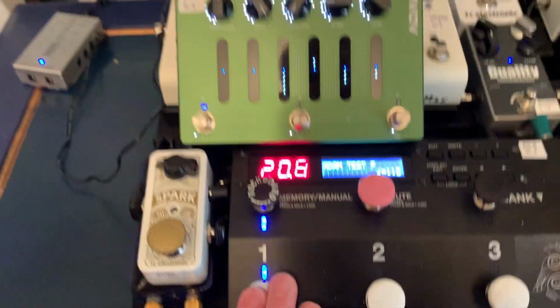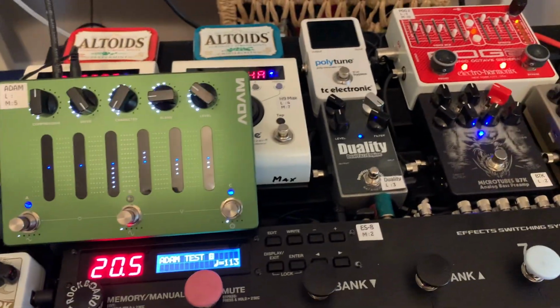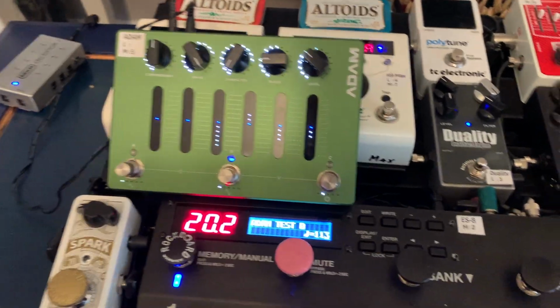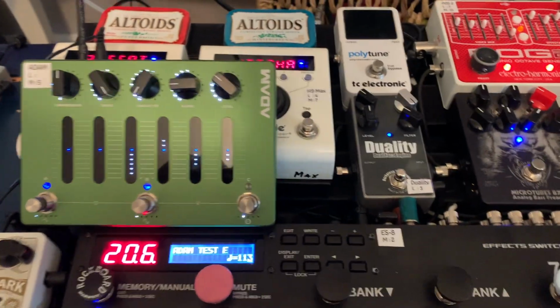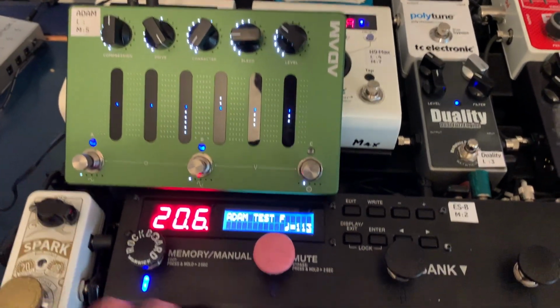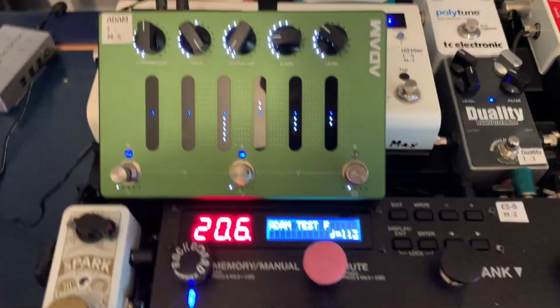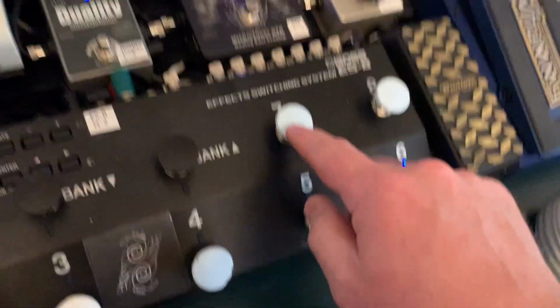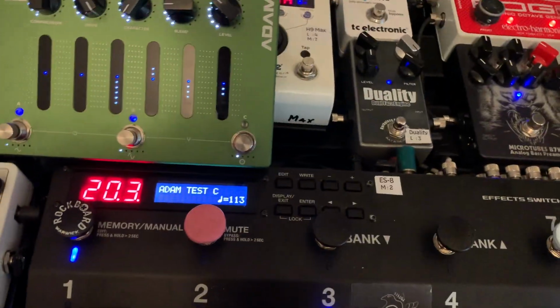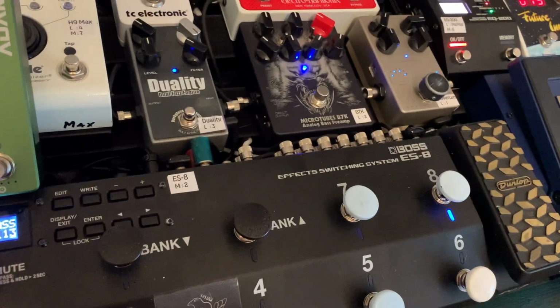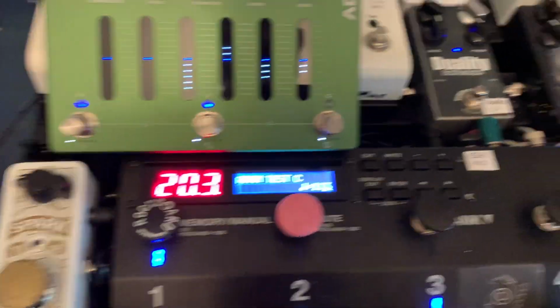But that works as expected, just perfectly with the BOSS ES-8. It's very cool to have some additional presets on this and to get those different settings. Like I said, I've also got the tuner and then the bypass. So do the same thing with those.